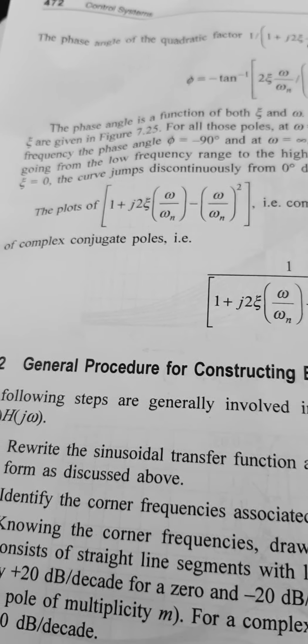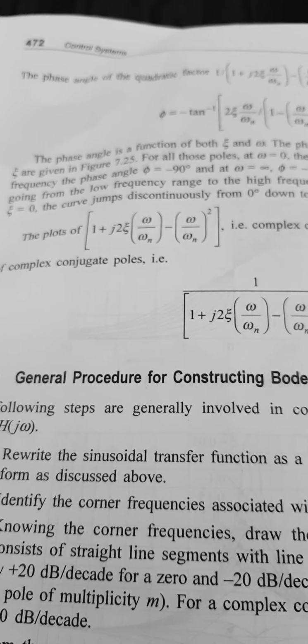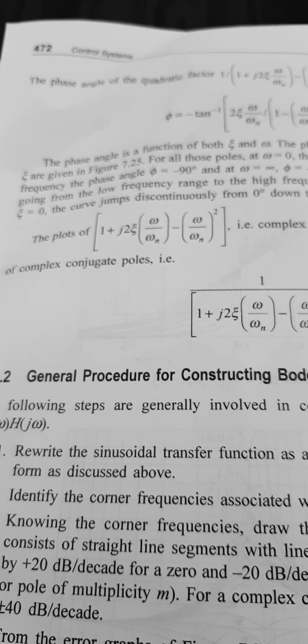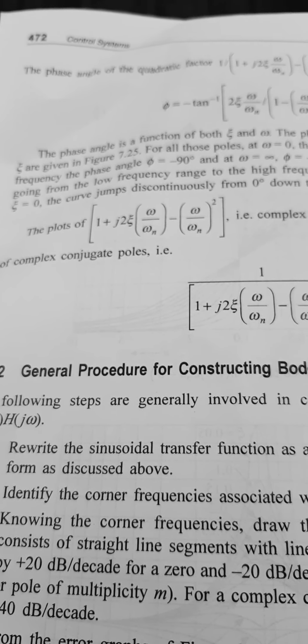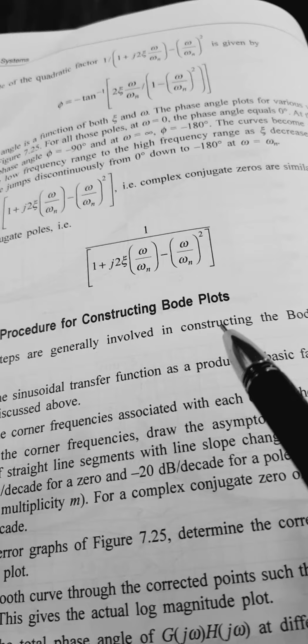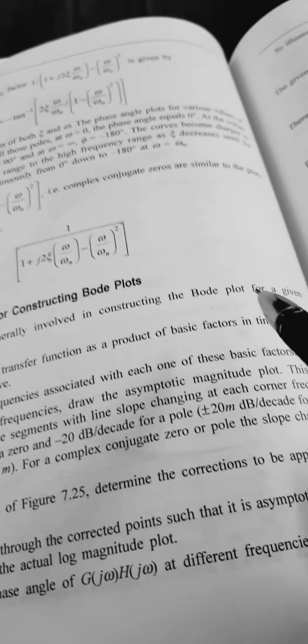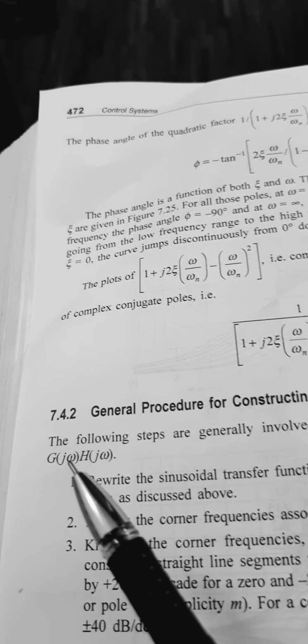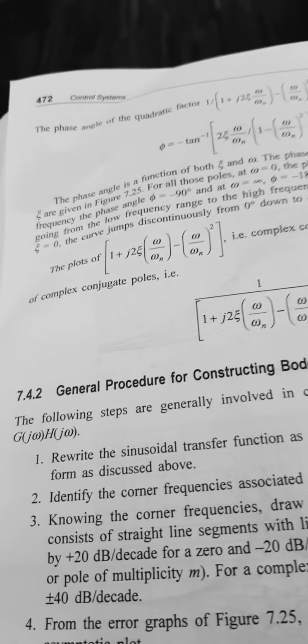Good afternoon to all. So we will continue the Bode plot today. General procedure for constructing Bode plots. The following steps are generally involved in constructing the Bode plot for a given G(jω)H(jω).